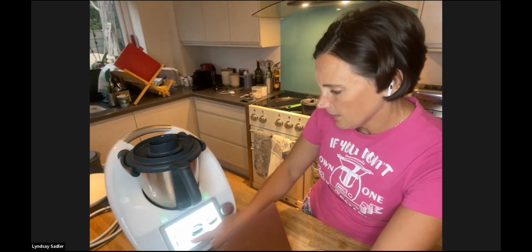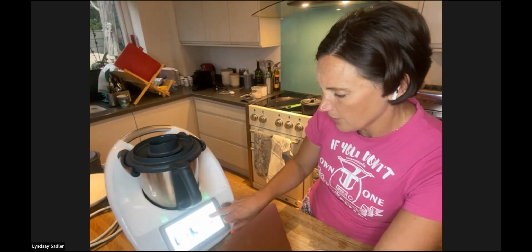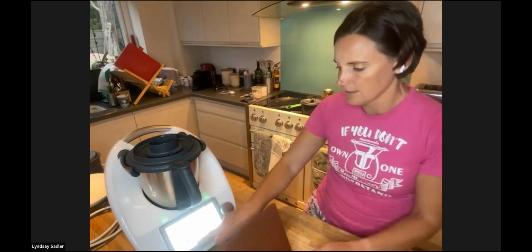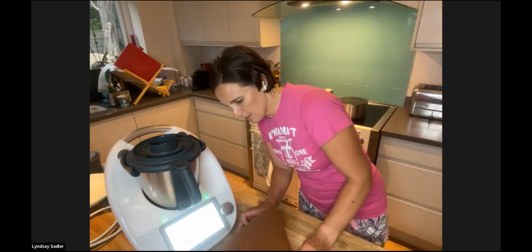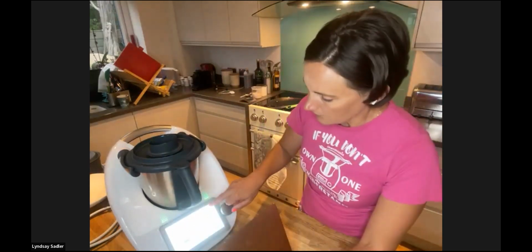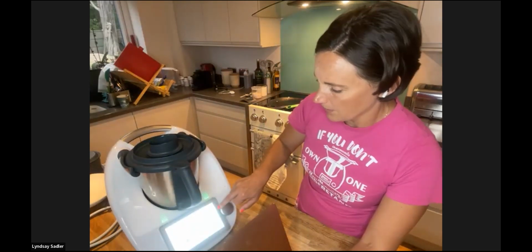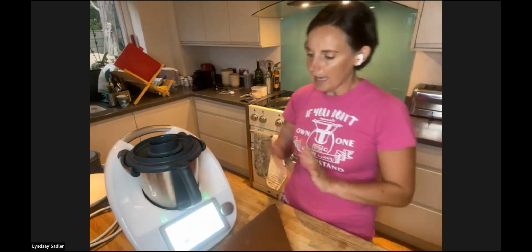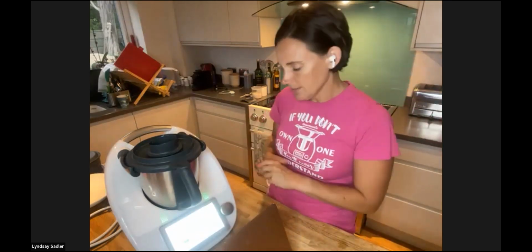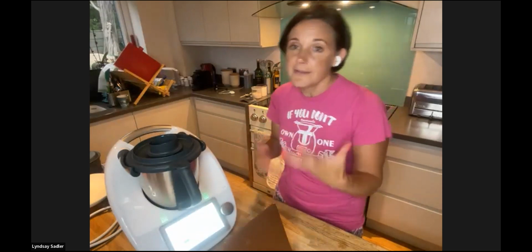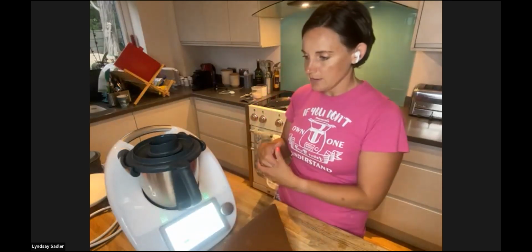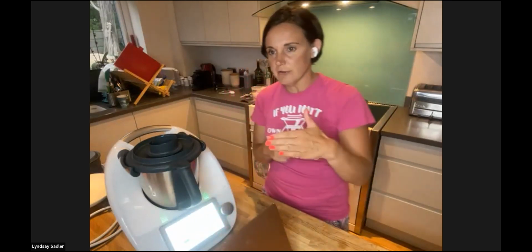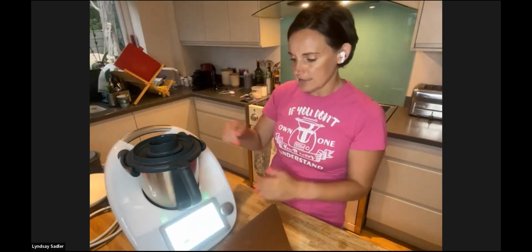There we are. It will bring up all your options and then you just click on the recipe and click start cooking. So then it will walk you through that recipe step by step. So I'll just skip it through a couple of steps. I think I've got a couple of people on here that haven't seen a Thermomix up close and personal yet, so you haven't seen how a recipe looks on the screen. The Thermomix really does walk you through step by step every single recipe.